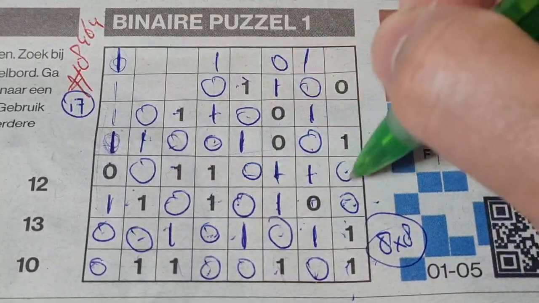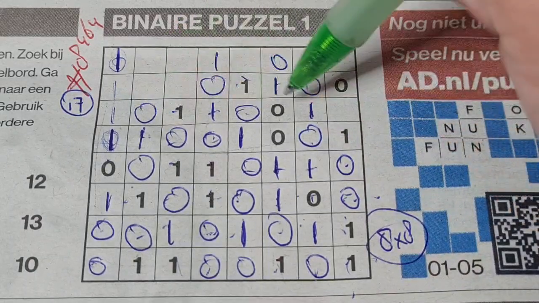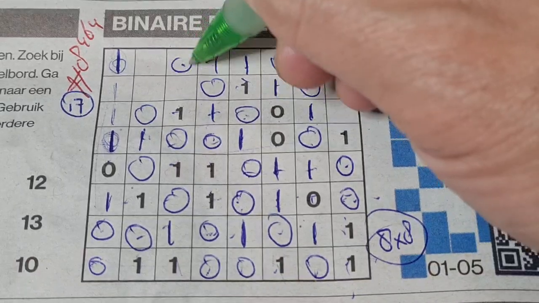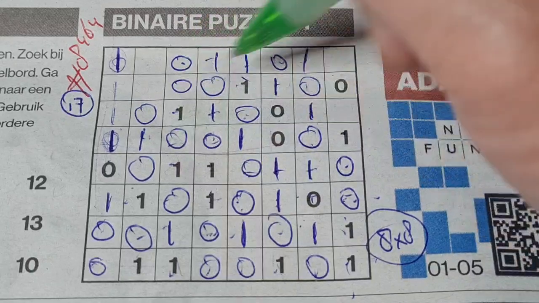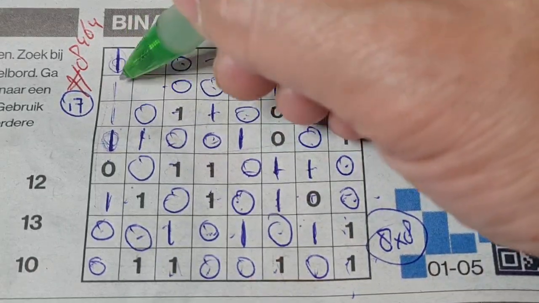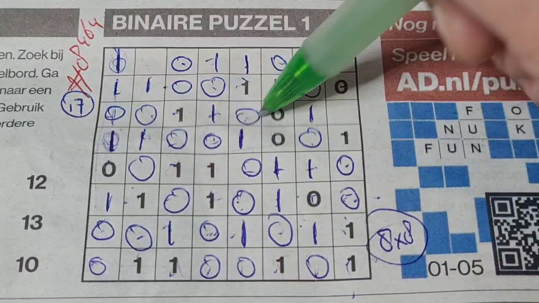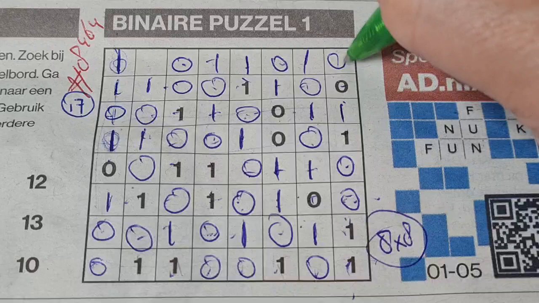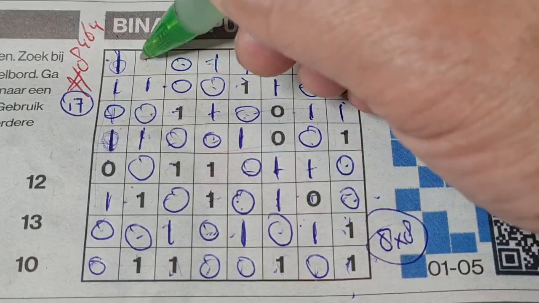Double one here, no, there, no. Then 1, 2, 3, 4 zeros, so the rest are ones. Double one here, no, there, no. 1, 2, 3, 4 ones, so the rest are zeros. 4 zeros we have here, so the rest are ones. Double one here, no, there, no. 4 zeros we have here, so the rest are ones. And 4 ones we have here, so the rest are zeros.